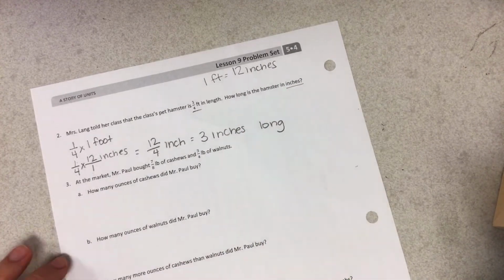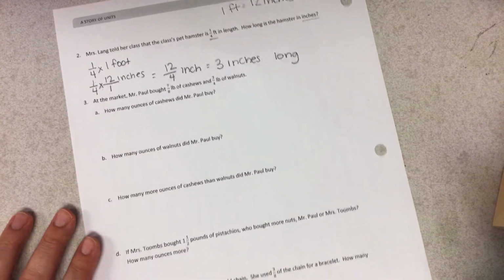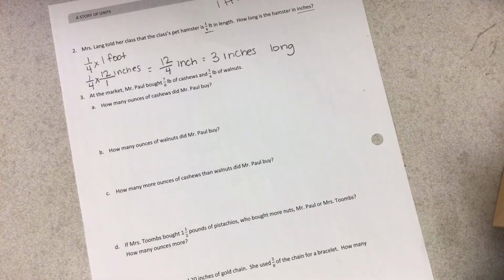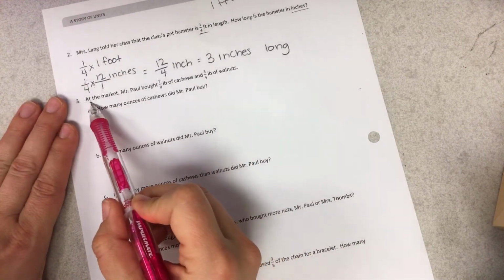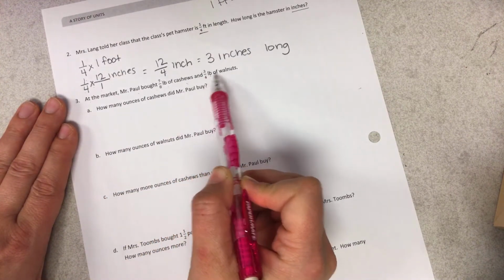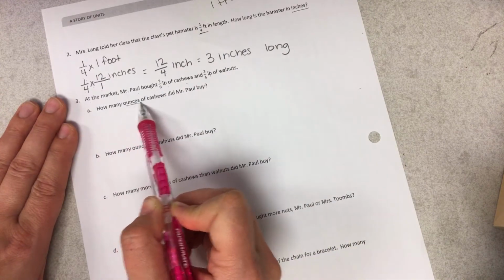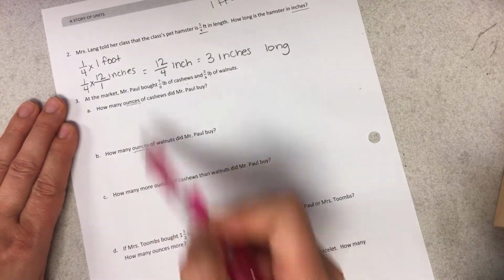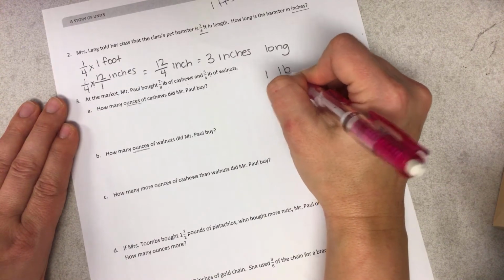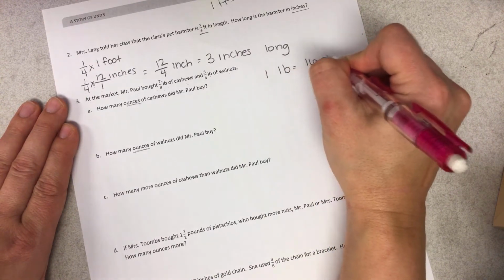Okay, pretty simple. All right, so number 3 has 4 different letters to it. Do not be overwhelmed by this because it is just kind of taking some of this information. It says, at the market, Mr. Paul bought 7/8 pound of cashews and 3/4 pounds of walnuts. Ooh, I see ounces. So I'm going to convert these into ounces. So I know that 1 pound equals 16 ounces.